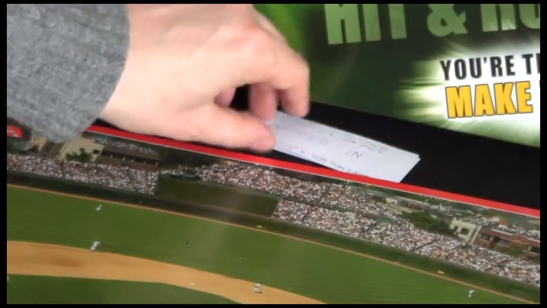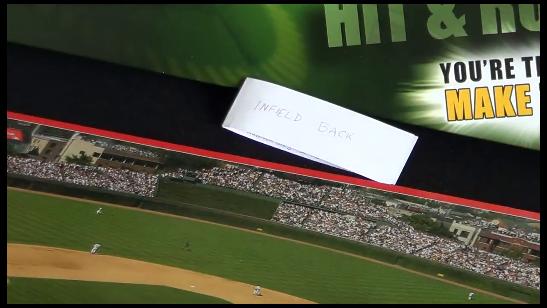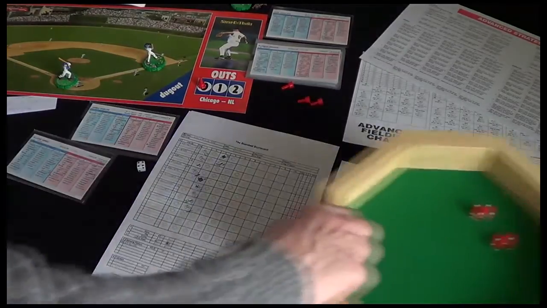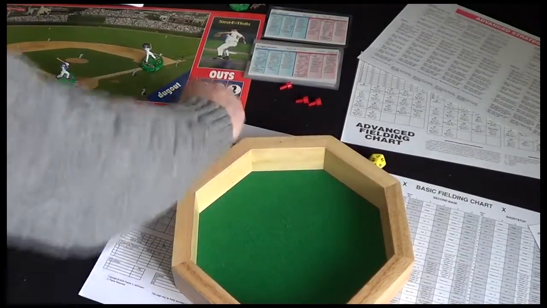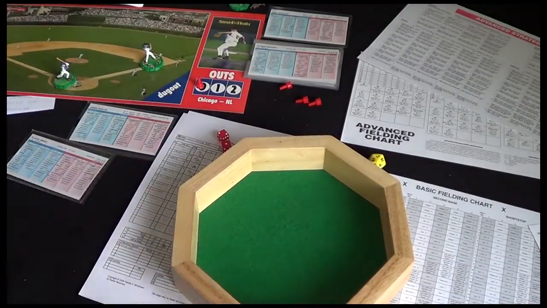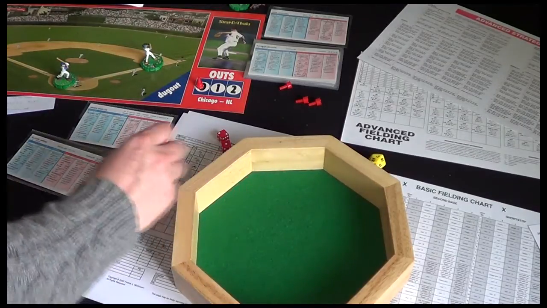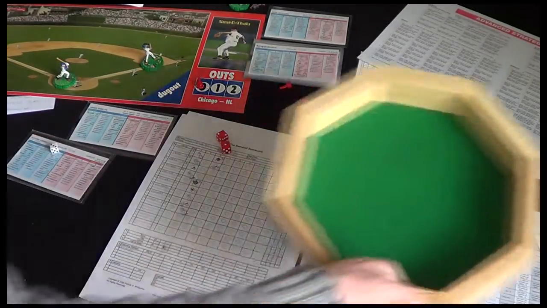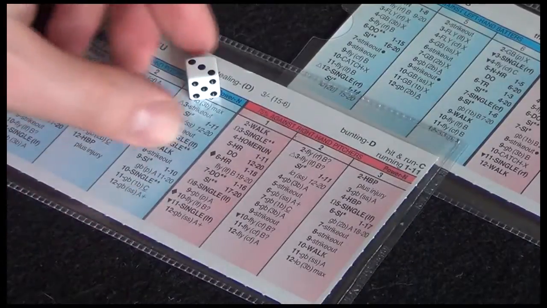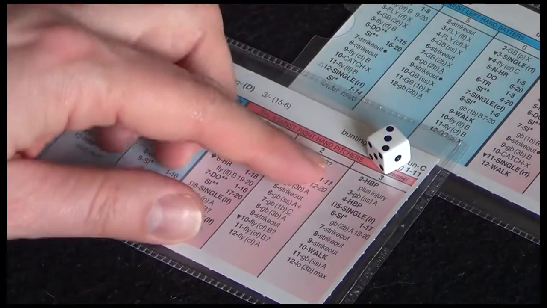The Royals put the infield back. I'm not worried about him stealing. The Brow's going to swing on this one. He's currently 1 for 1, got a single in the first. It's a 3. And that's a pitch he can do something off.